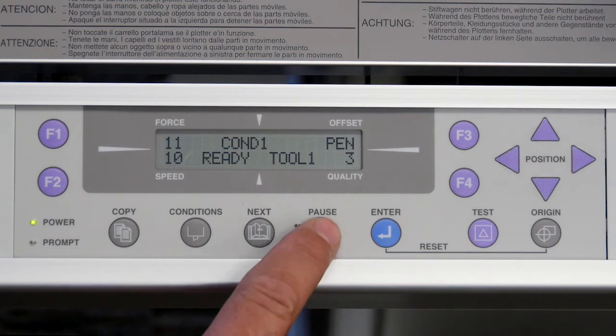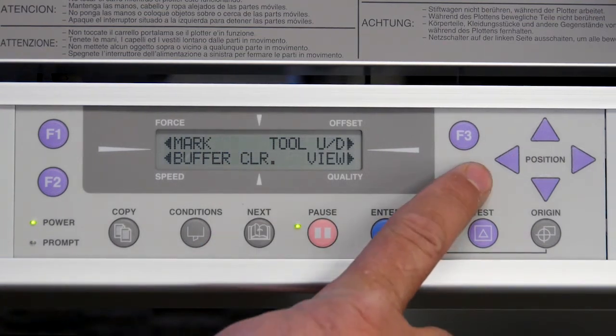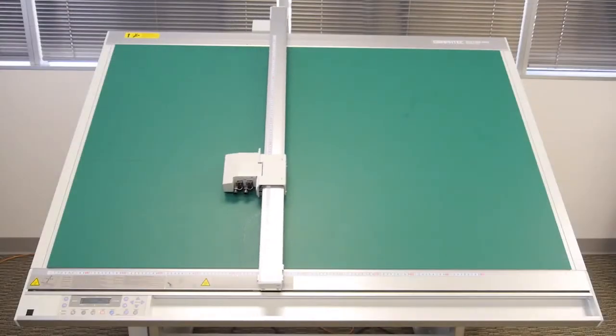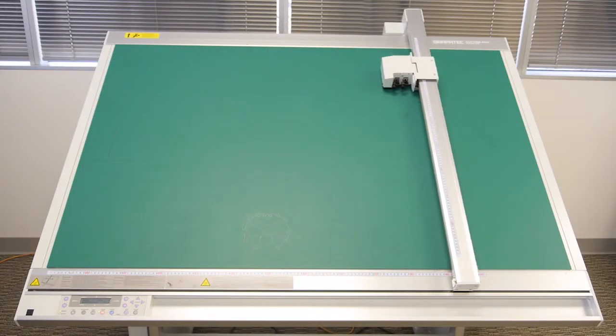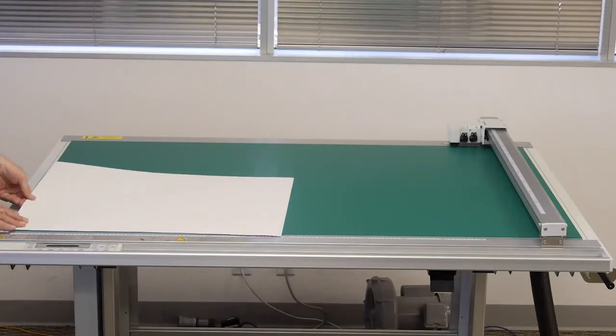Load the media by first pressing Pause, Next, and then F4 for view. This will move the tool head to the upper right hand corner so that it's out of the way. This makes it easier to place the media on the table.